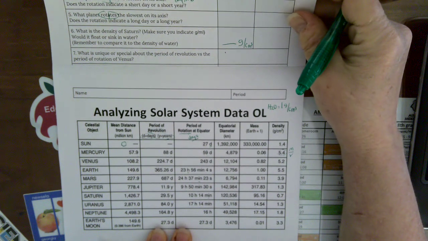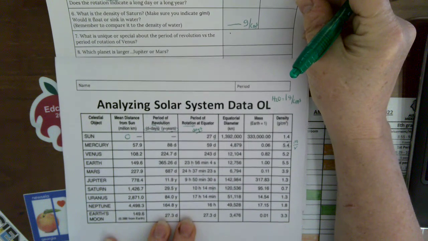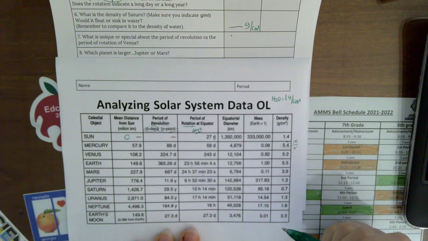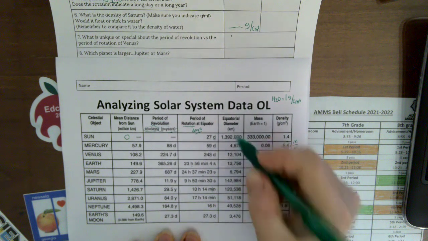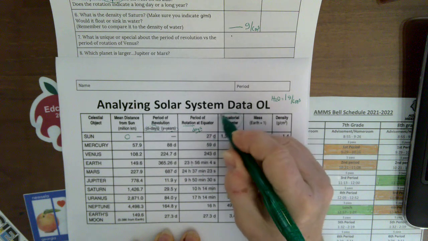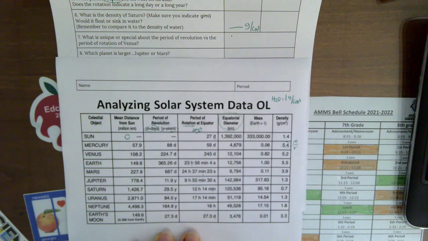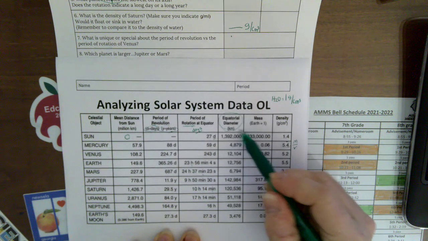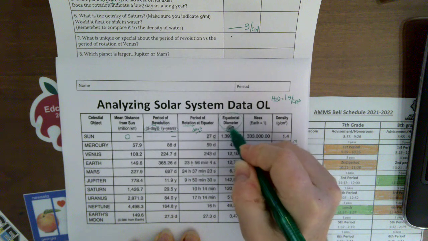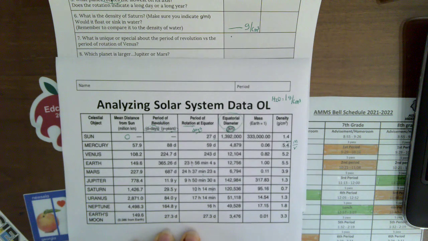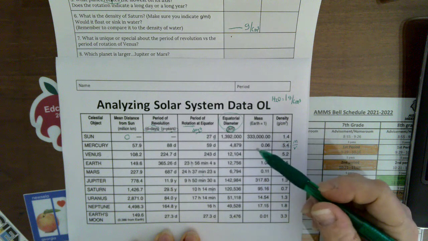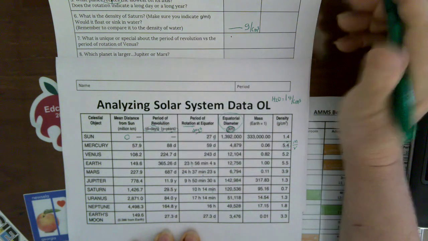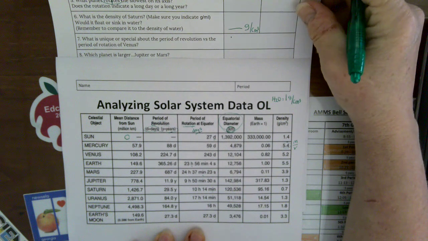All right, number 8. Which planet is larger, Jupiter or Mars? To find that out, you're going to have to look at equatorial diameter. That's going to tell us how big it is. Looking at the equatorial diameter, these are all in kilometers. You're going to determine which is bigger, Mars or Jupiter. Pause the video if you need to take some extra time.